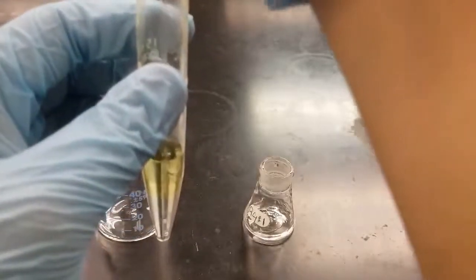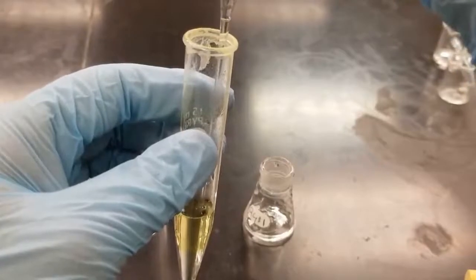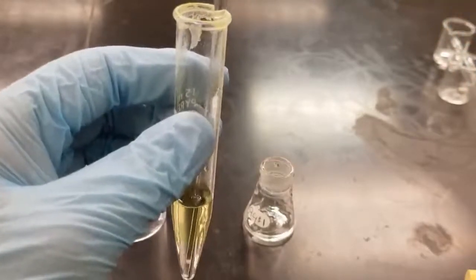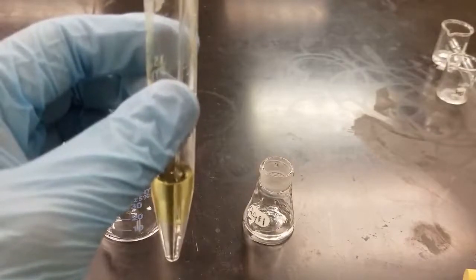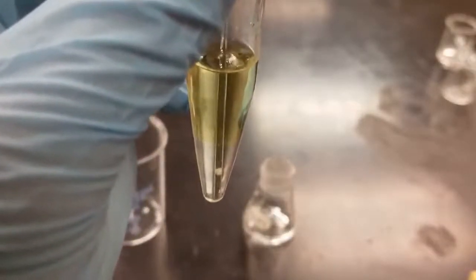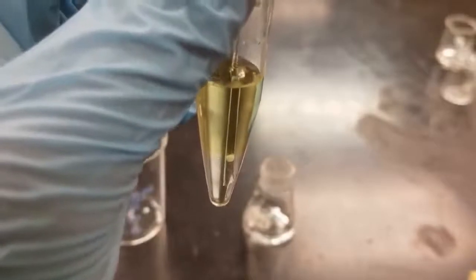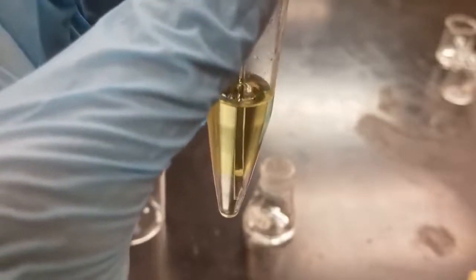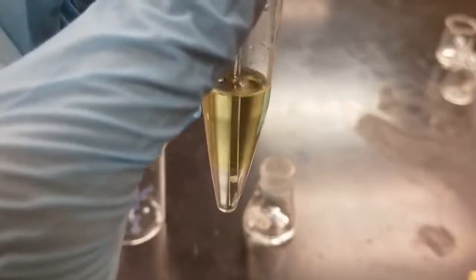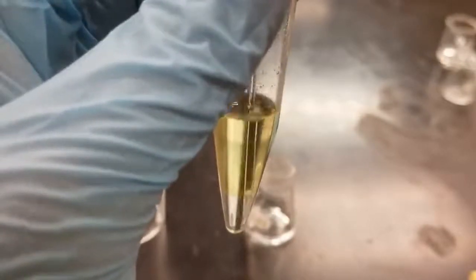Submerge, and then let go. Just squeeze the rest of this liquid out, and then I'll pick up the last bit in the last go.